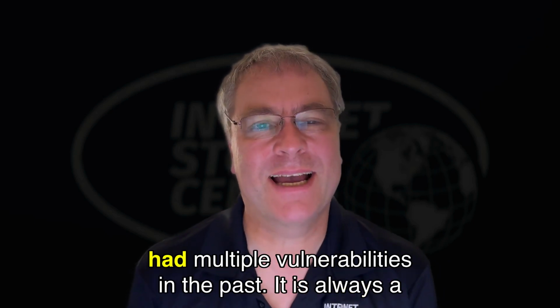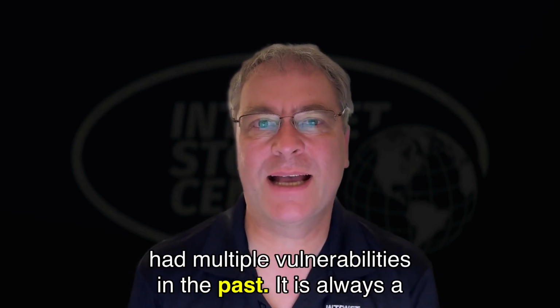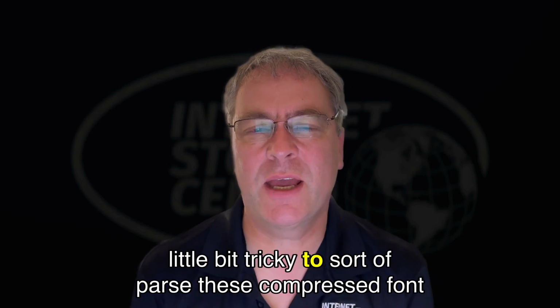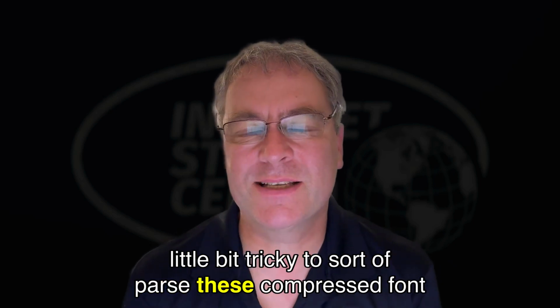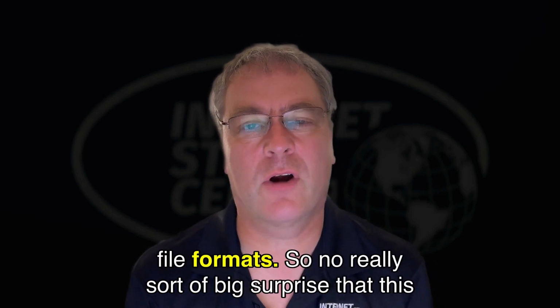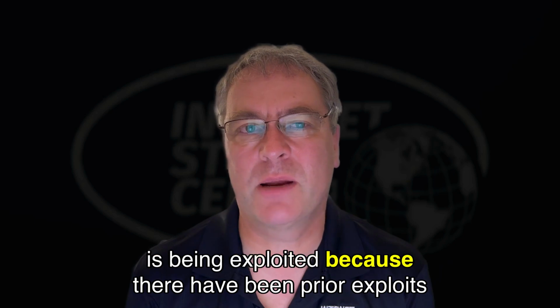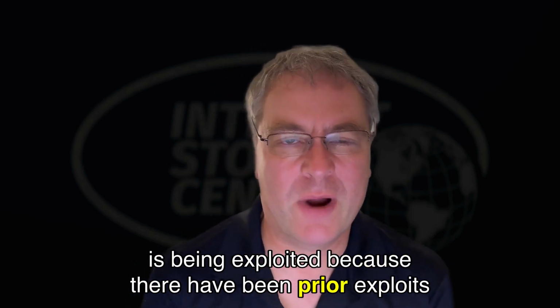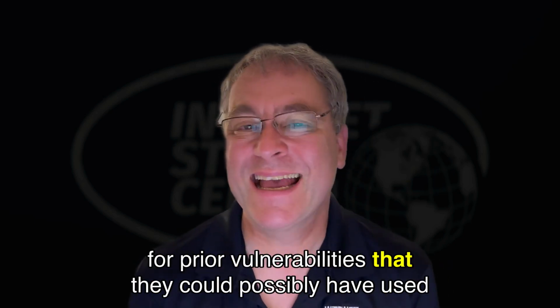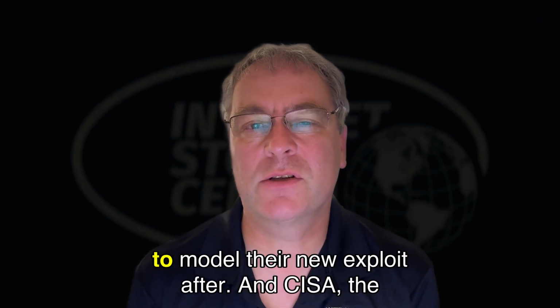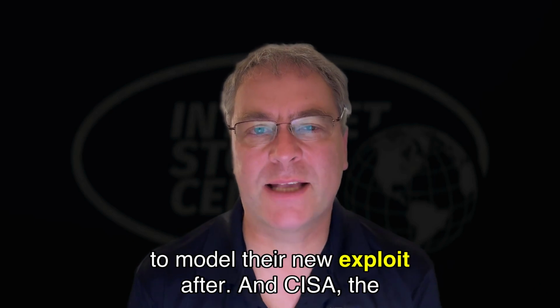This library has had multiple vulnerabilities in the past. It is always a little bit tricky to sort of parse these compressed font file formats. So no really big surprise that this is being exploited, because there have been prior exploits for prior vulnerabilities that they could possibly have used to model their new exploit after.